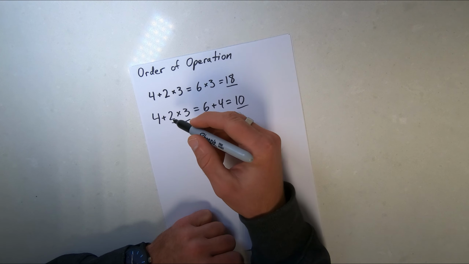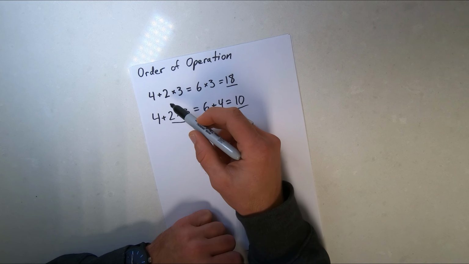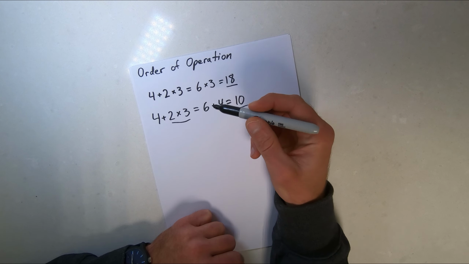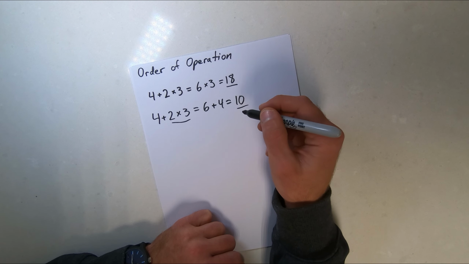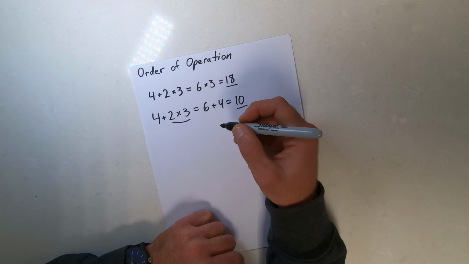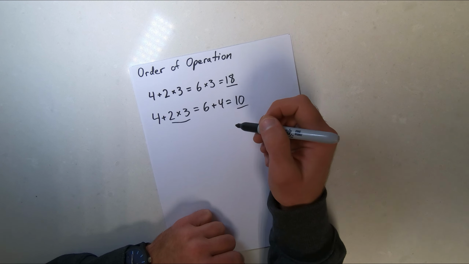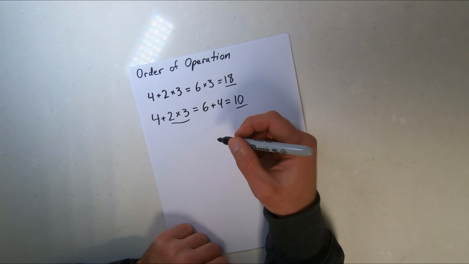Technically, neither of these ways is wrong. You can multiply first or you can add first, but we can't all have different answers in different parts of the world, so we needed a standard way to perform these operations.